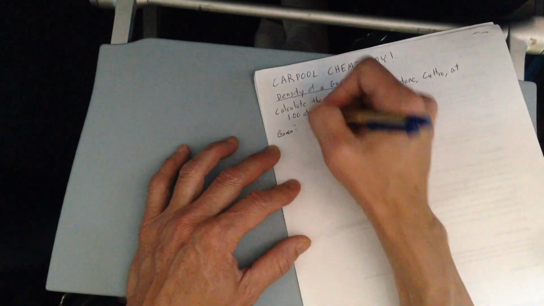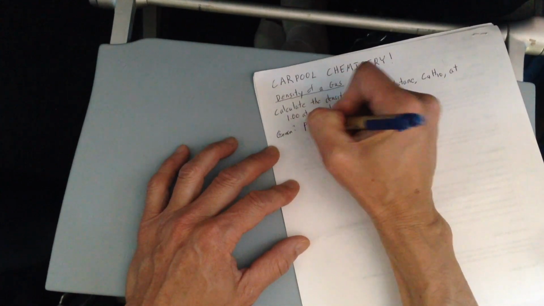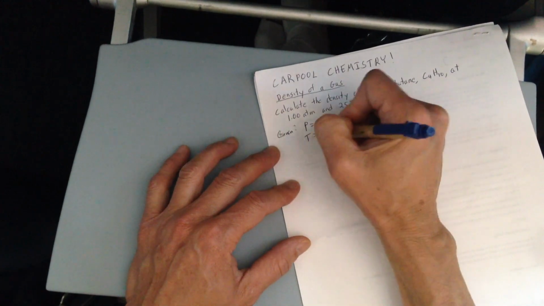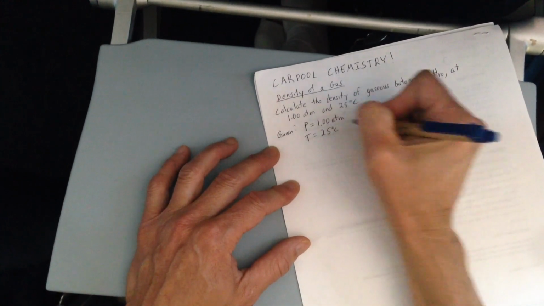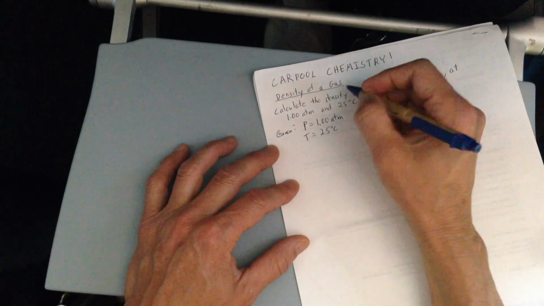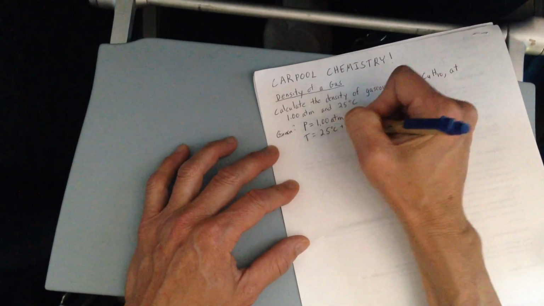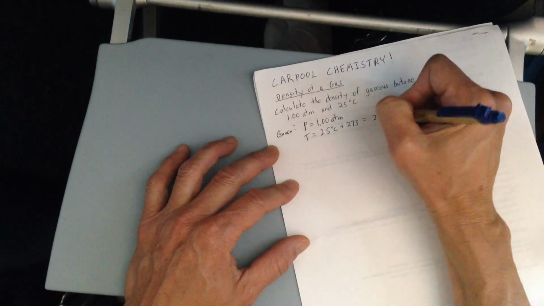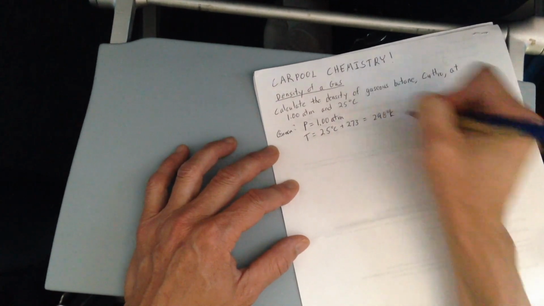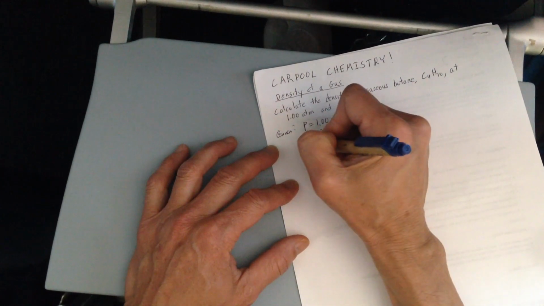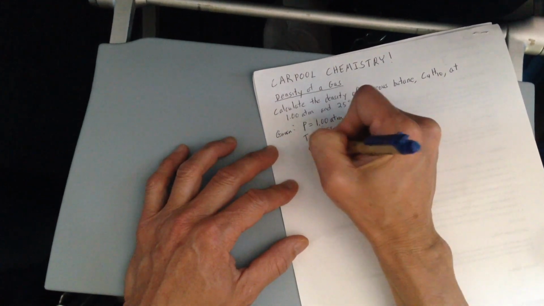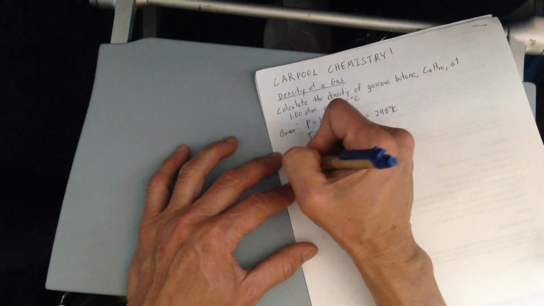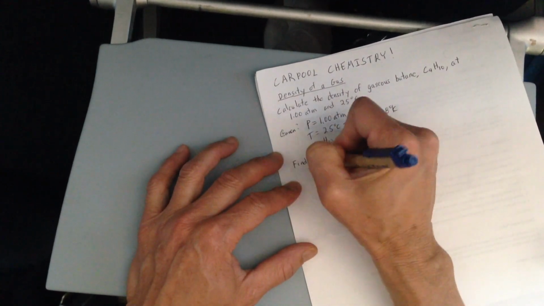So we're given pressure is equal to 1.00 atmospheres. Temperature is equal to 25 degrees Celsius. We know that we're dealing with gases, so we automatically add 273 to it to get 298 degrees Kelvin. We also know that the formula is C4H10. That's very important. Then, of course, we want to find the density.